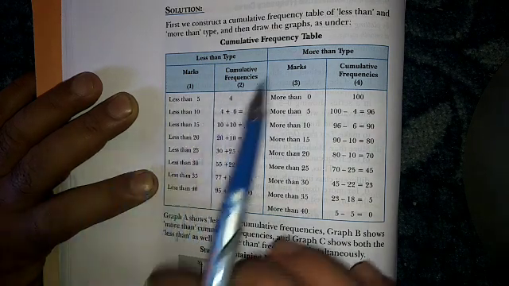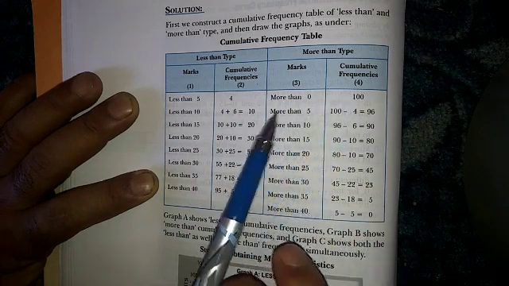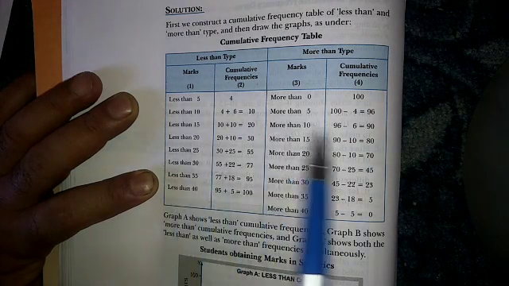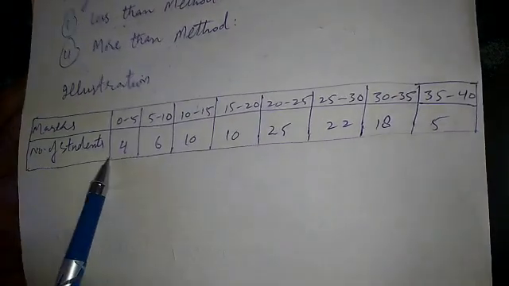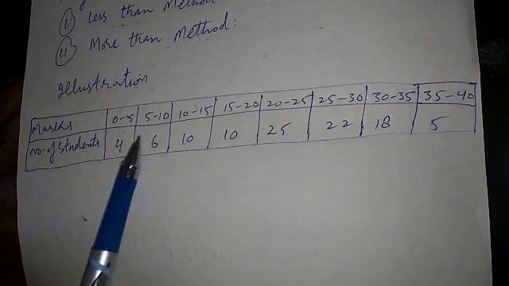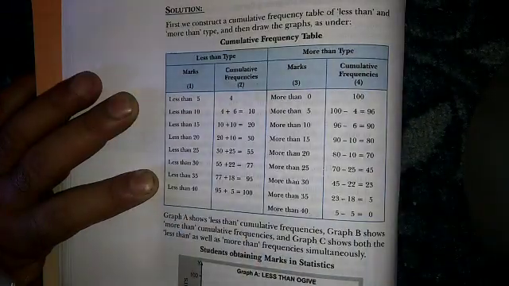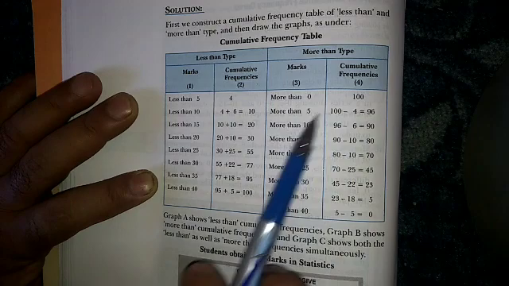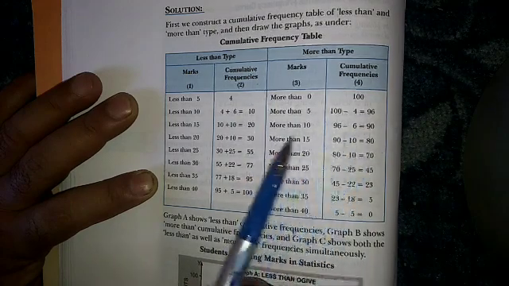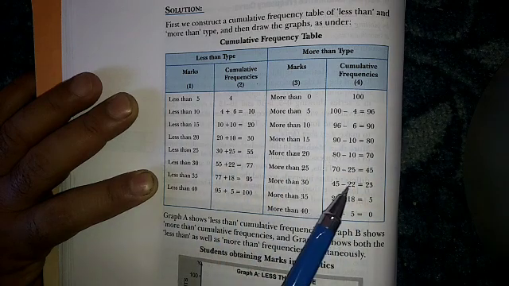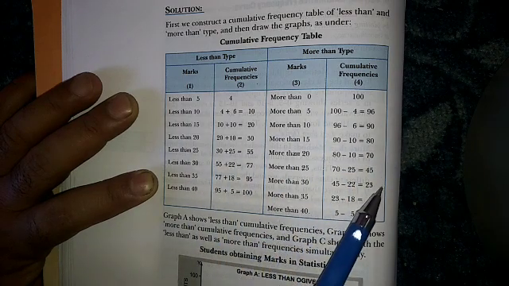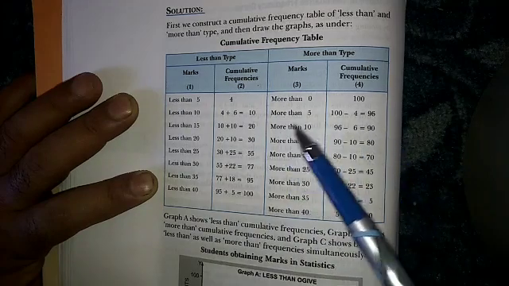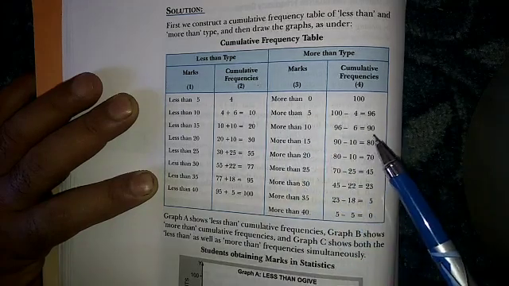Now, in more than type, we can say that more than 0 is 100, and more than 5 is 100 minus 4, that becomes 96, and more than 10 is 96 minus 6, that will equal 90.